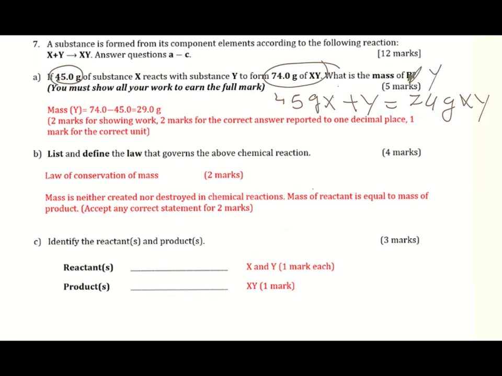To get the mass of Y, very simple, you subtract 74 minus 45, and you will get your answer. You have 2 marks for showing your work, 2 marks for the correct answer, reported to 1 decimal place, and 1 mark for the correct unit. It's a very simple question and has 5 marks.